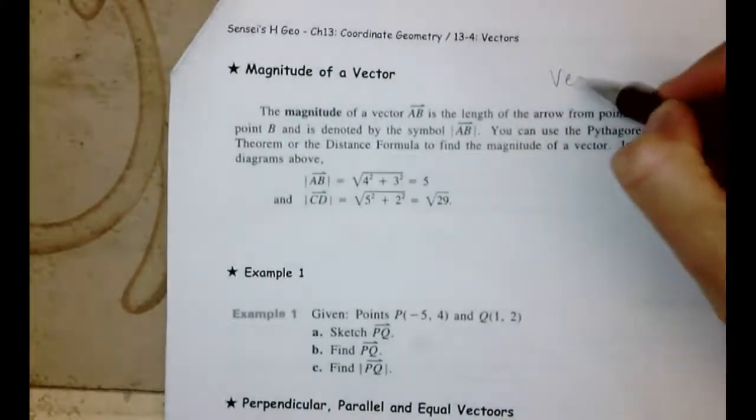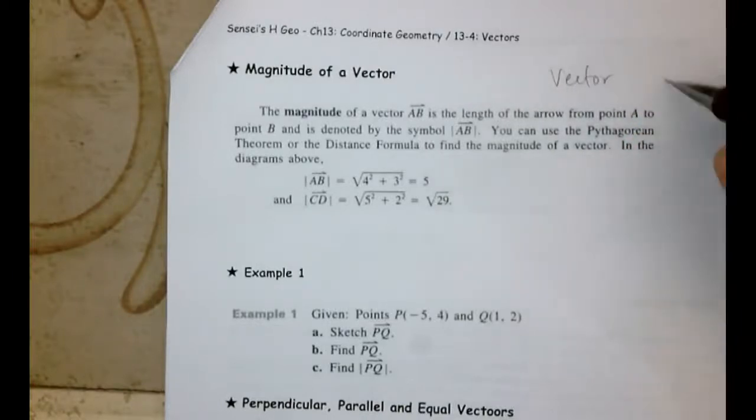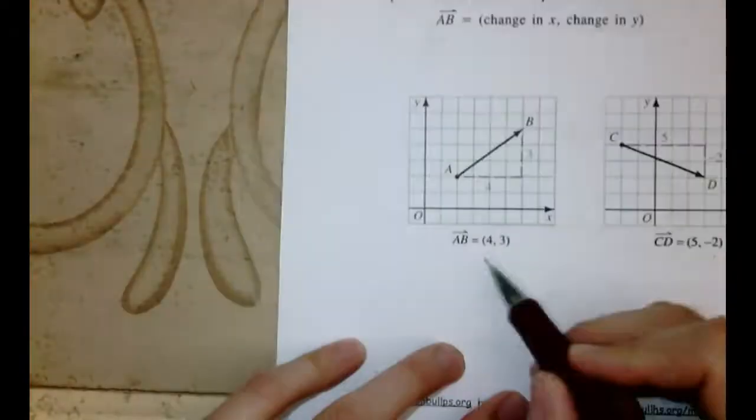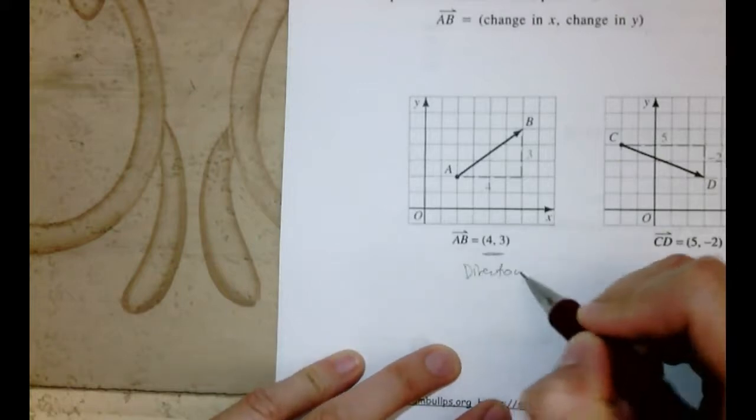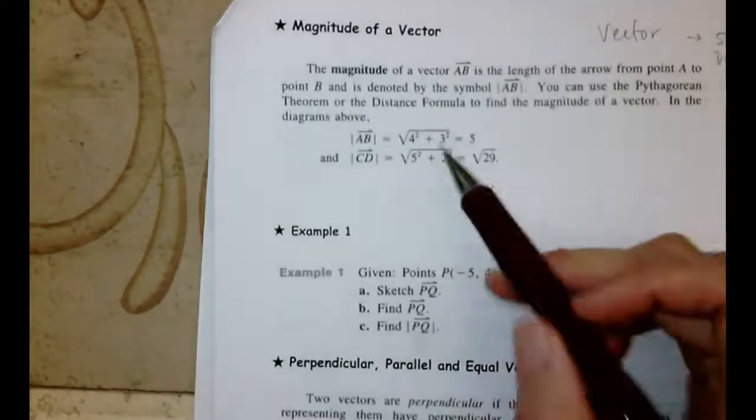All right, magnitude of vector. Like I said, the vector is size and direction, right? So this will give you direction. And the size is the distance formula.